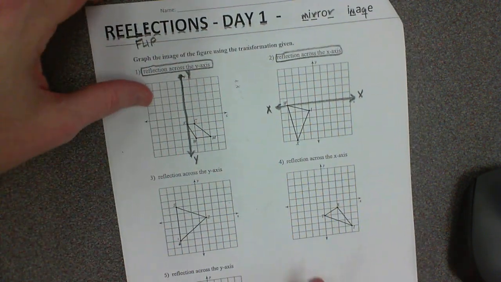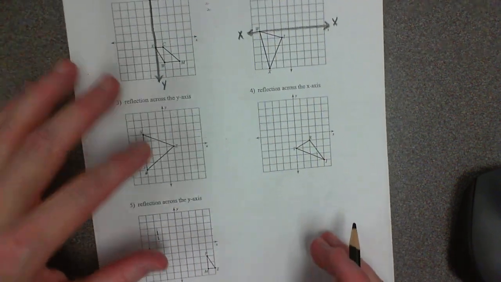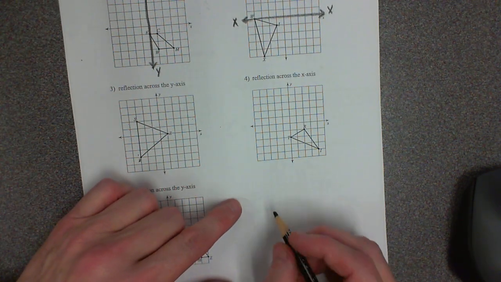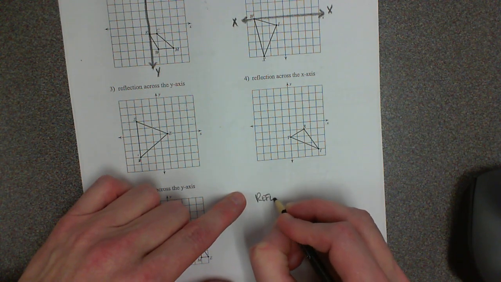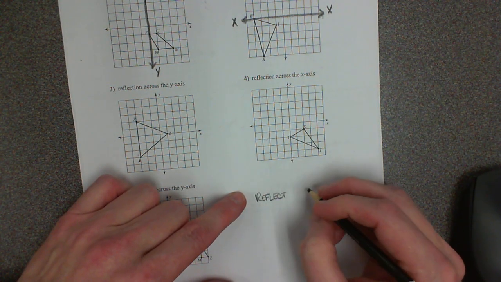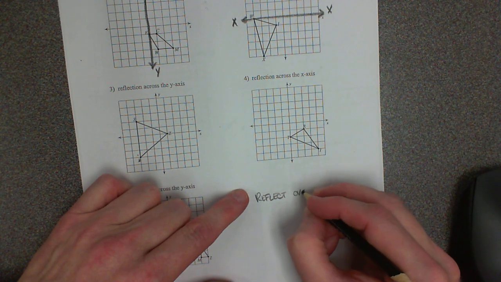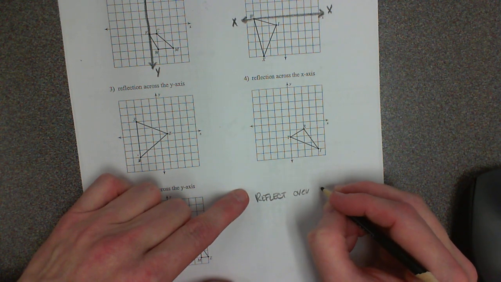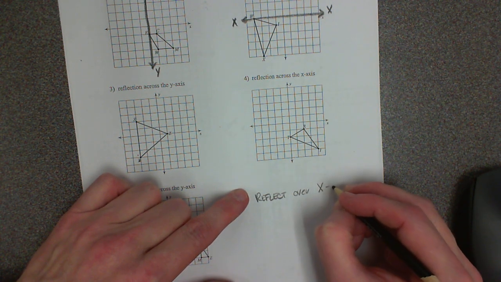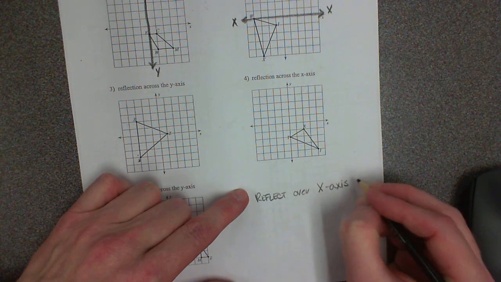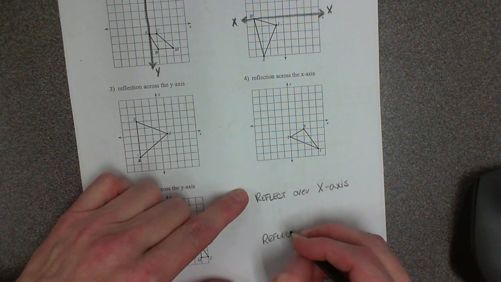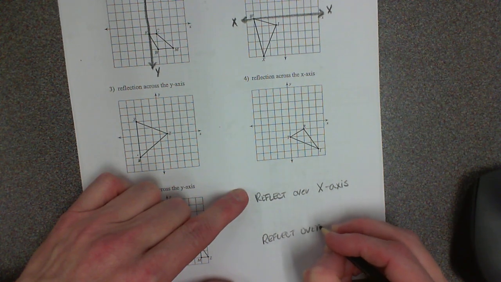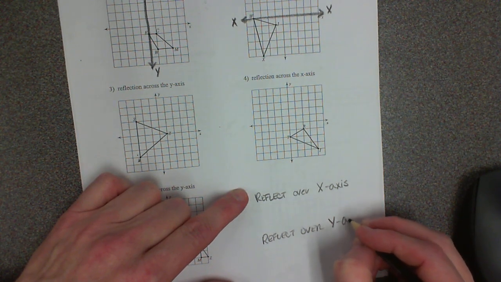Now, for this one I want you to write from your notes on page 109, we have reflect. These are your options. Reflect over the x-axis or reflect over the y-axis.